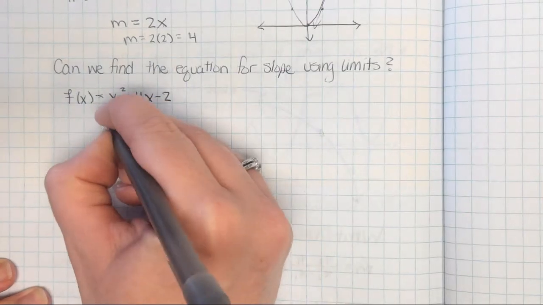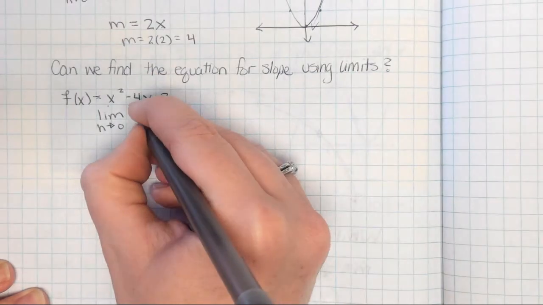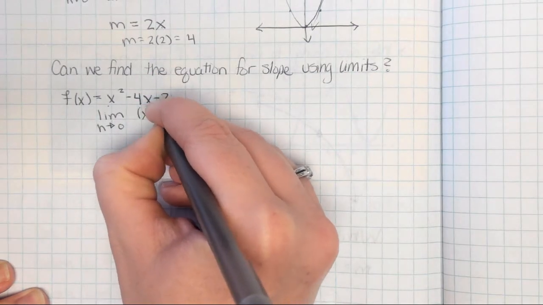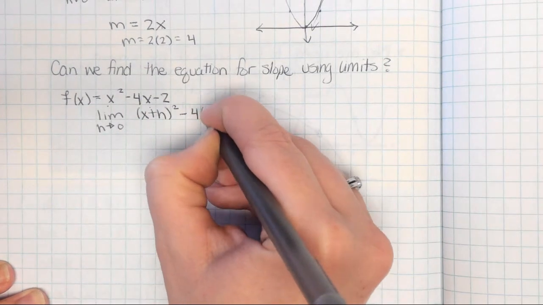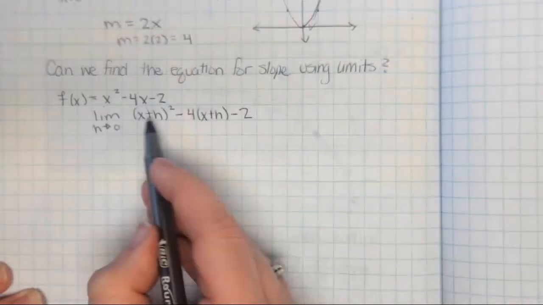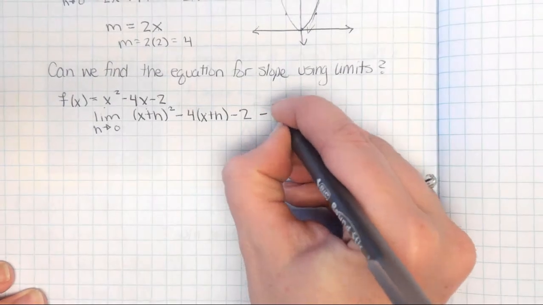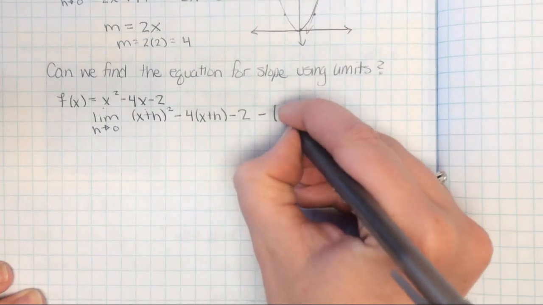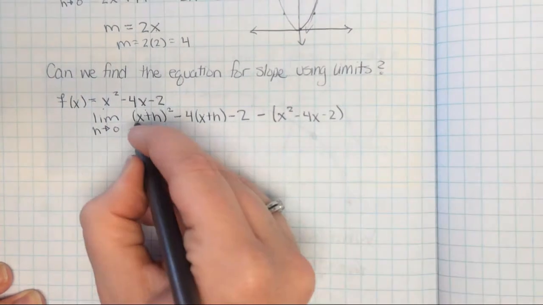So the limit as h approaches 0 of x plus h squared minus 4 times x plus h minus 2, realizing this is all of f of x plus h, minus the entire original function, x squared minus 4x minus 2, all over h.